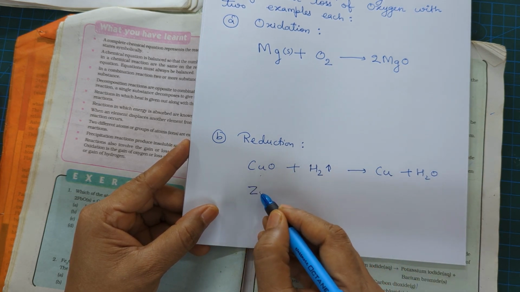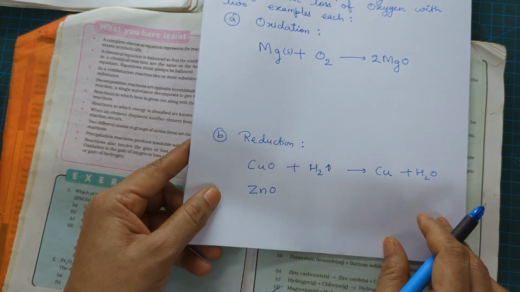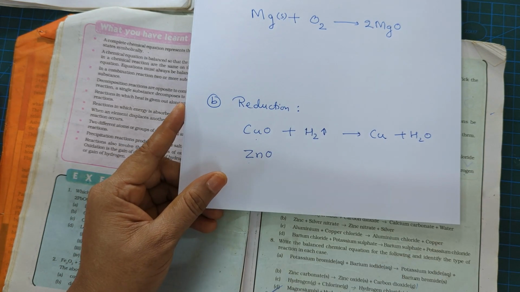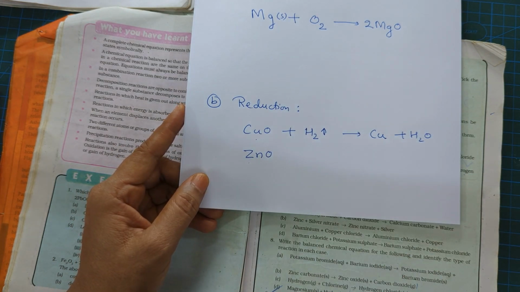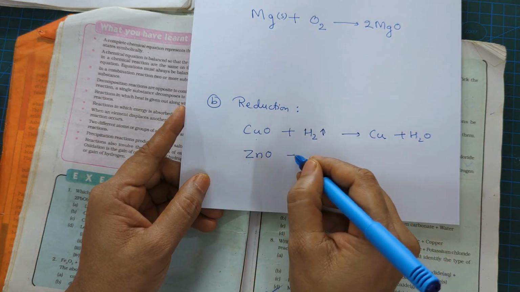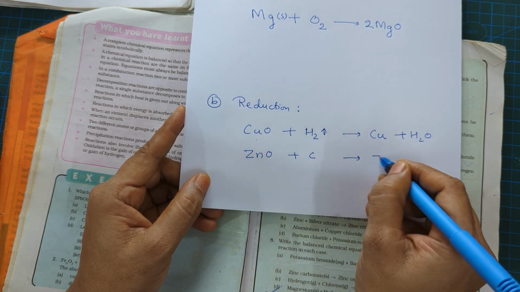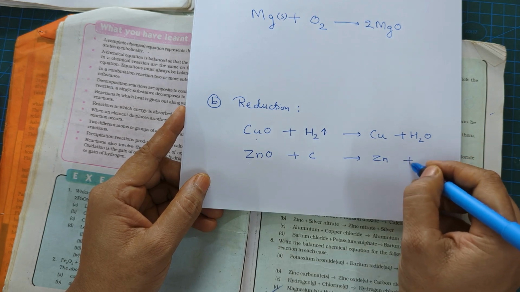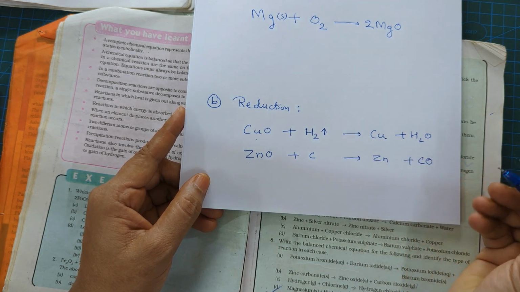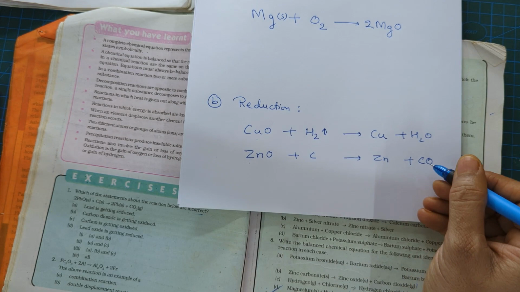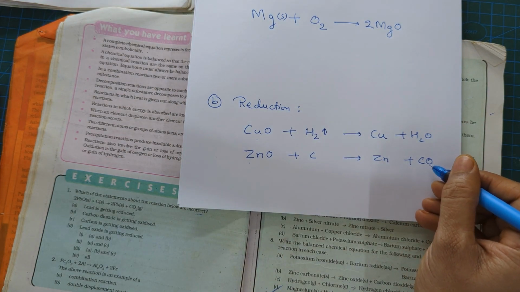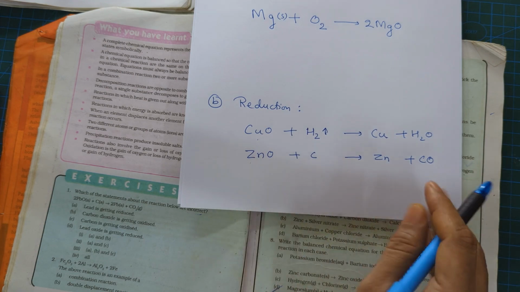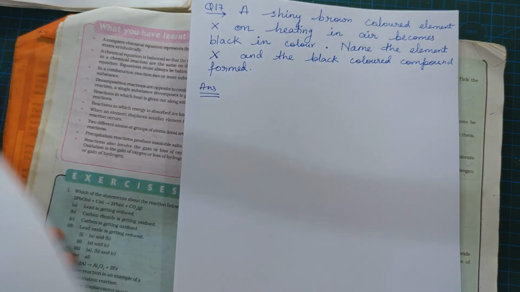We can give one more example, extraction of metals from their oxides. In extraction of metals, carbon is the reducing agent. So zinc oxide plus carbon gives zinc metal. So zinc is reduced, carbon is oxidized to carbon monoxide. If more oxygen is there, carbon monoxide can become carbon dioxide also. So this is the reduction reaction.